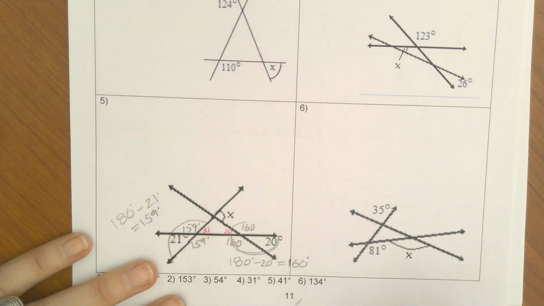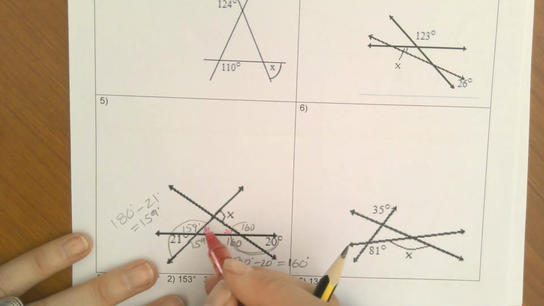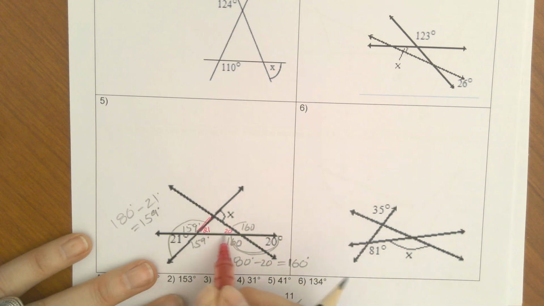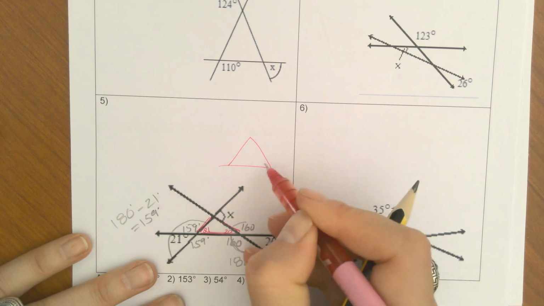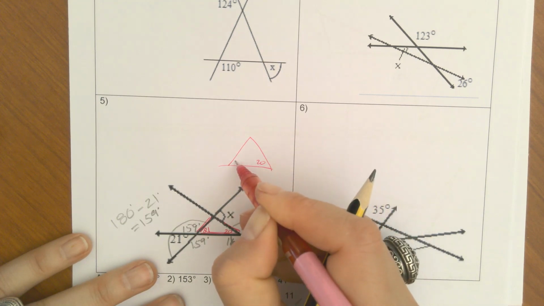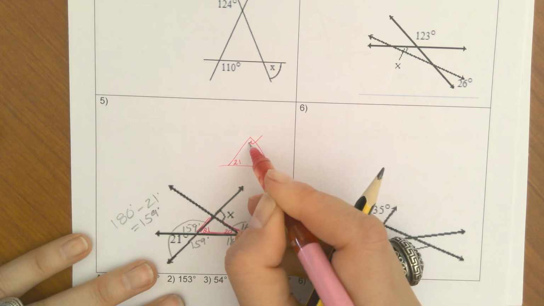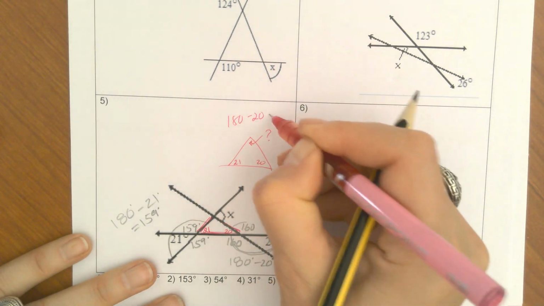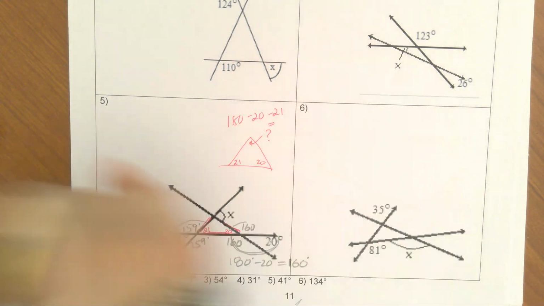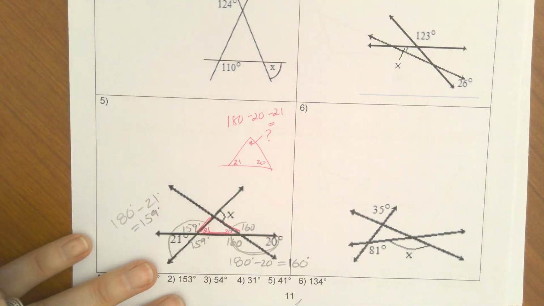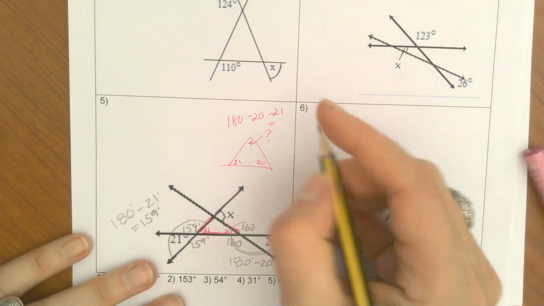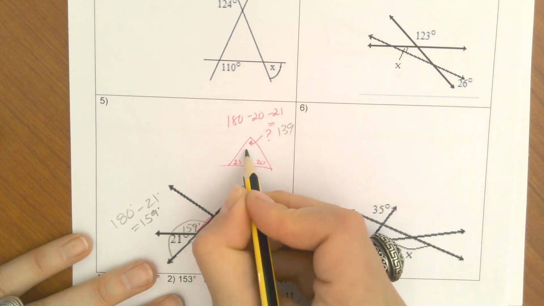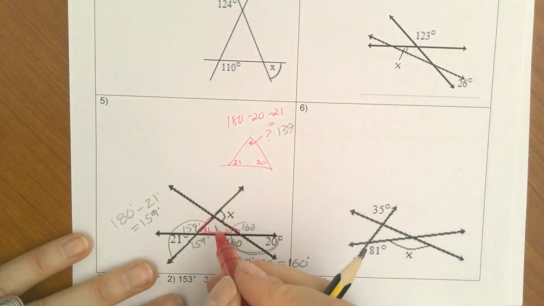And now I have a triangle here. See the triangle? So that's 20, that's 21. So how much is that angle? 180 minus 20 minus 21, minus 41, 139. So in here is 139. That's this part here.